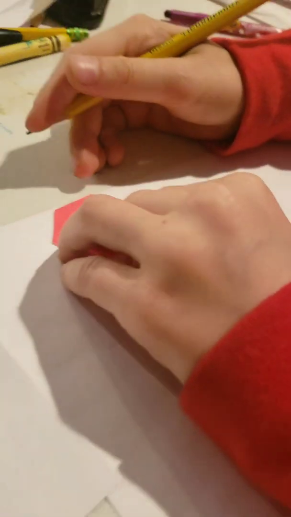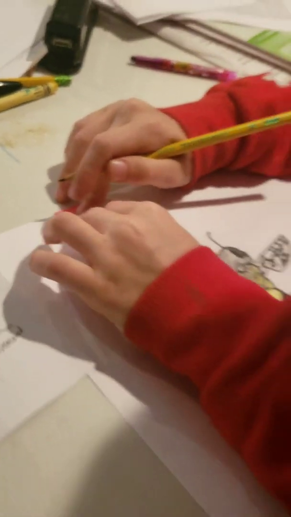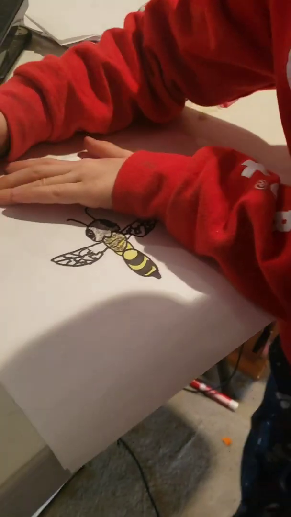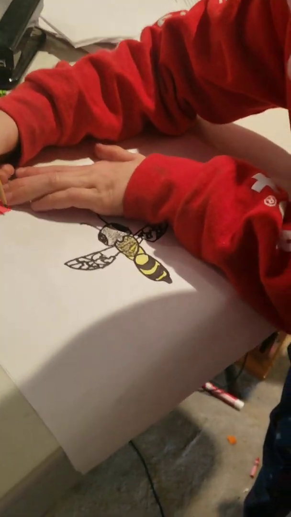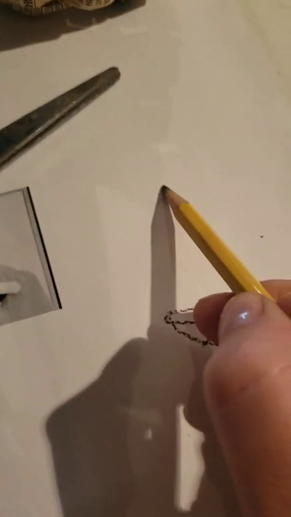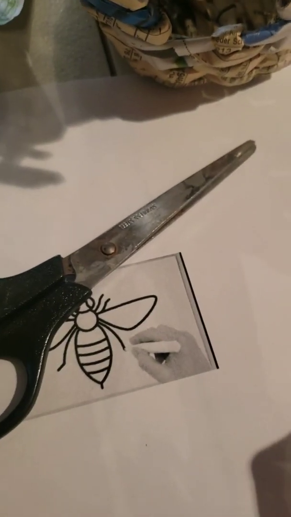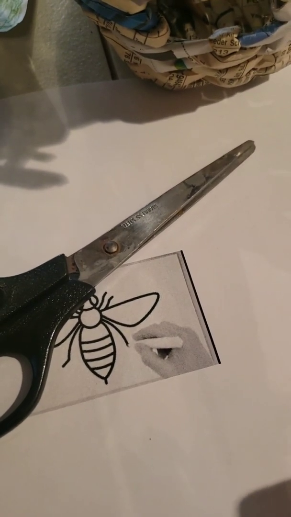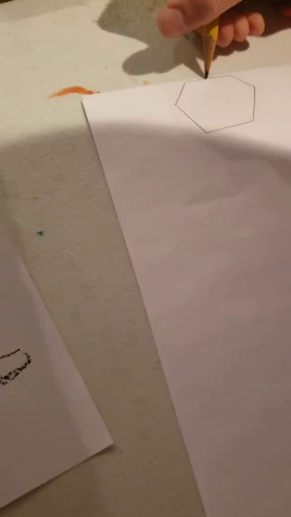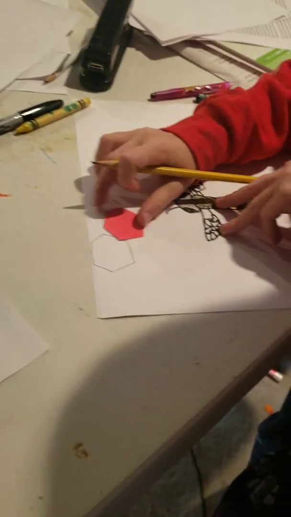One of the easiest ways is to make yourself a little tracer to do a honeycomb shape for the background. Or if you know how to do the 6 sides, you could just freehand it, and it doesn't have to be perfect at all. So you can freehand it, use a template, or use bubble wrap.